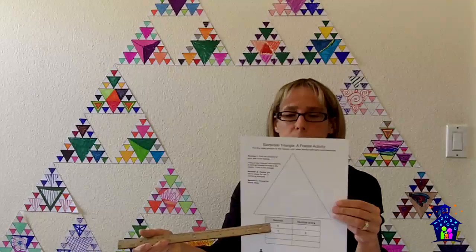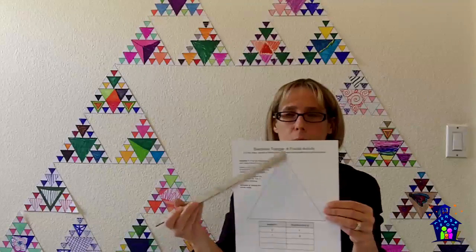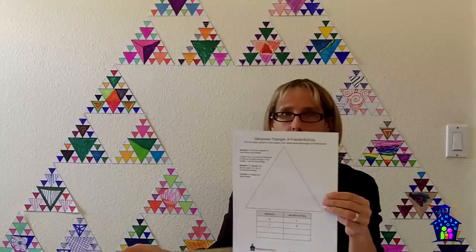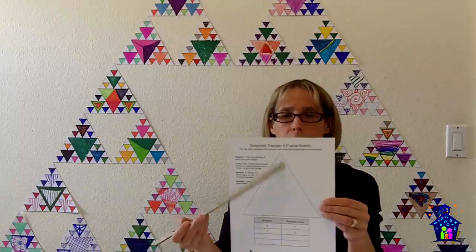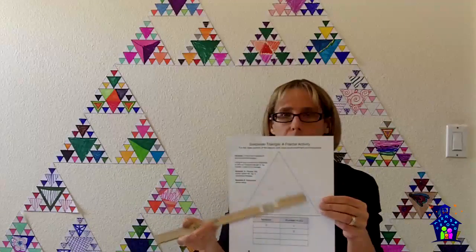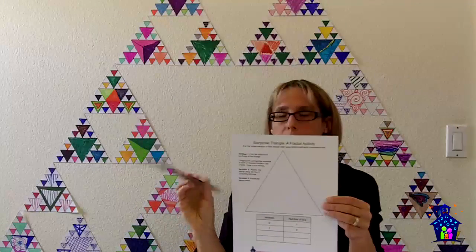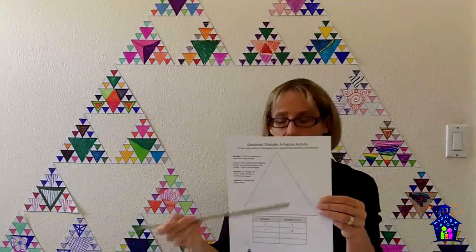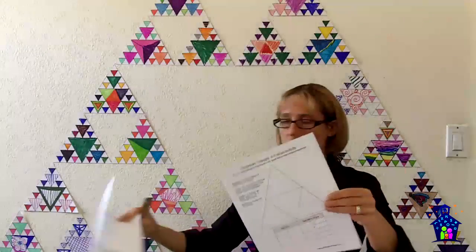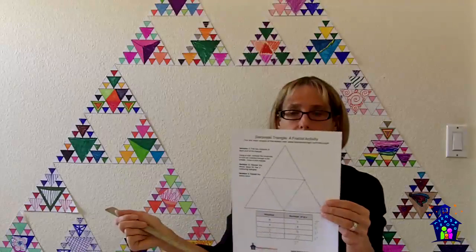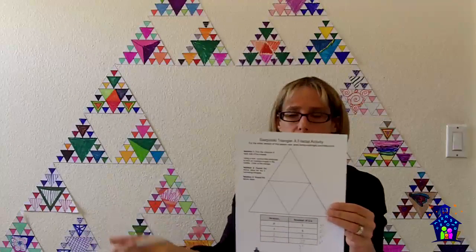So this is my 0 iteration, my 0 step. I haven't done anything, and what do you see? You see one triangle, and there it is in the table. Now the next thing I'm going to do is find the midpoints, and that's why they need to use centimeters, because this is measured in centimeters. When they find the midpoints, they're going to connect them. I have not finished this yet, but it will begin to look like this. So you can see I connected those midpoints. That was my first iteration, my first step.